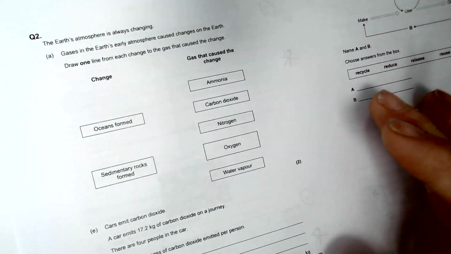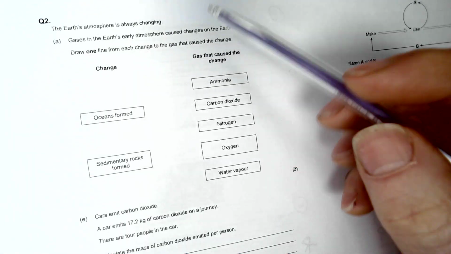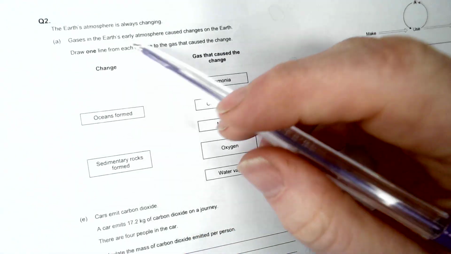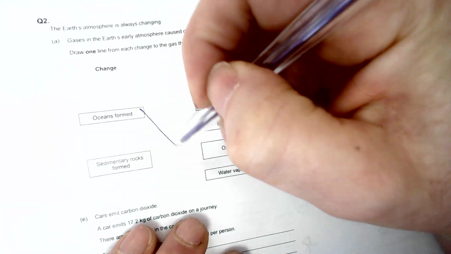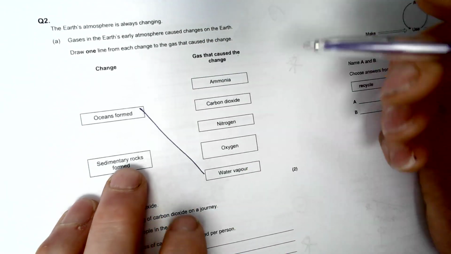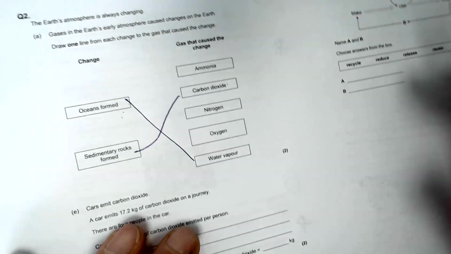Gases in the Earth's early atmosphere cause changes on the Earth. Draw one line from each change. So it's not life cycle assessments, but it's good. Oceans formed. Gas that caused the change. The oceans are formed from water vapour. Sedimentary rocks were formed from carbon dioxide dissolving in the oceans and forming sediment. Okay.